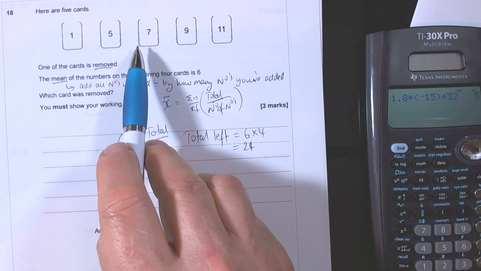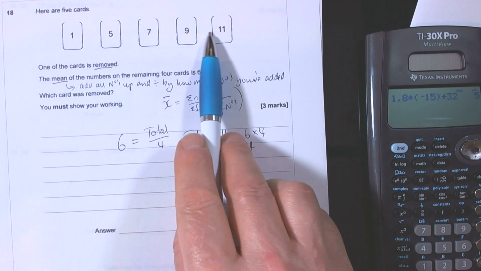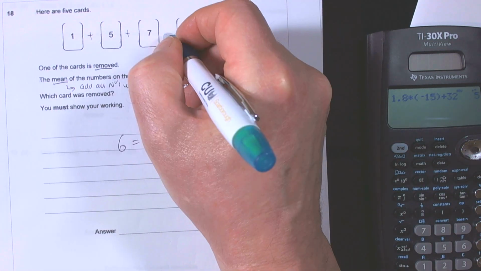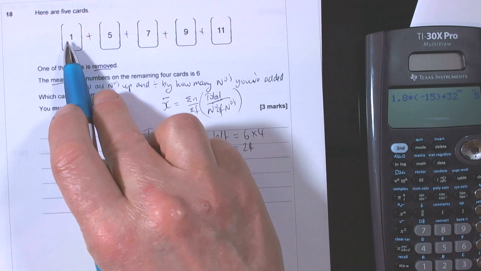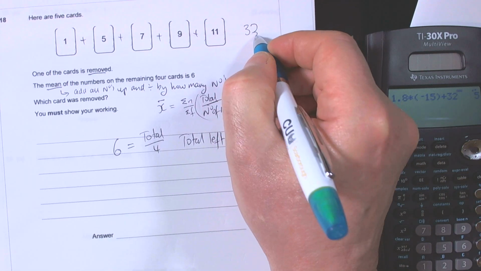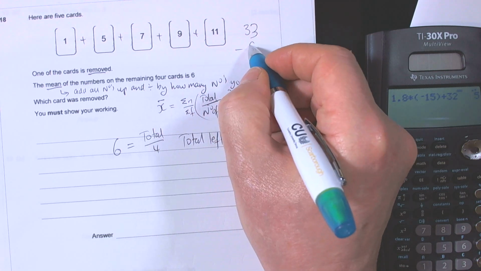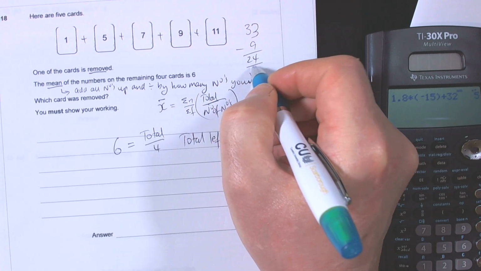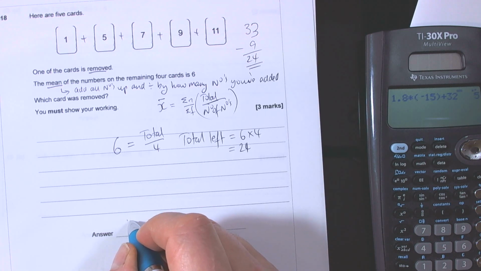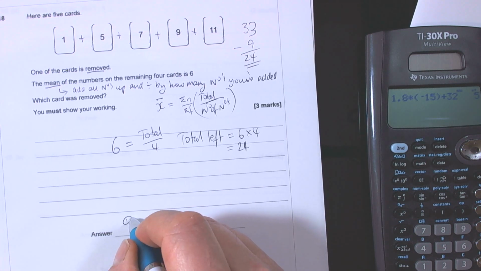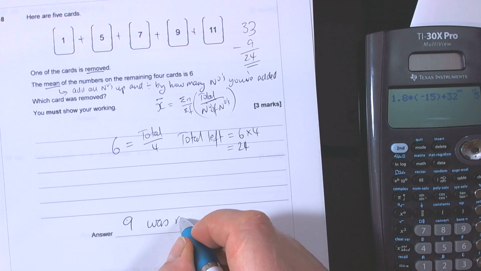Okay, so which card is removed? Well, we've got to work out which of these. So if we add all these together, we've got 20, 27, 32, 33. I want to leave myself with 24, so if I take away 9, I get 24. So it says which card was removed. 9 was removed.